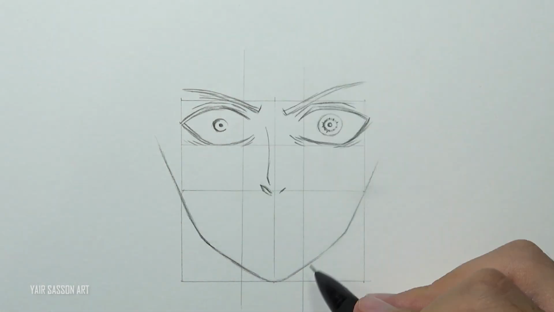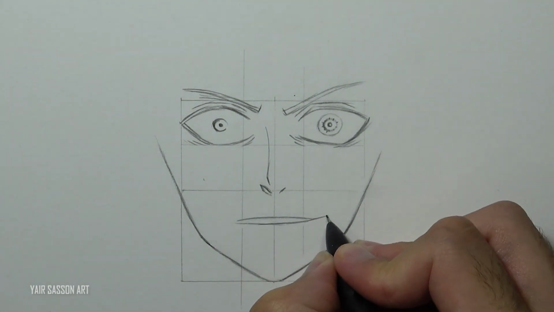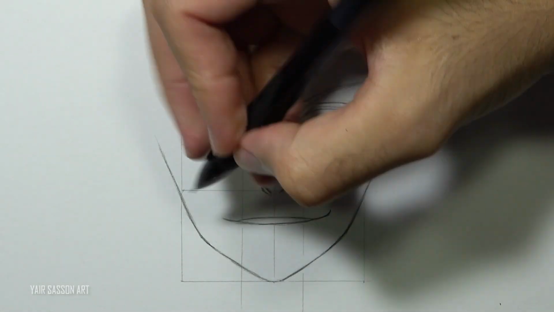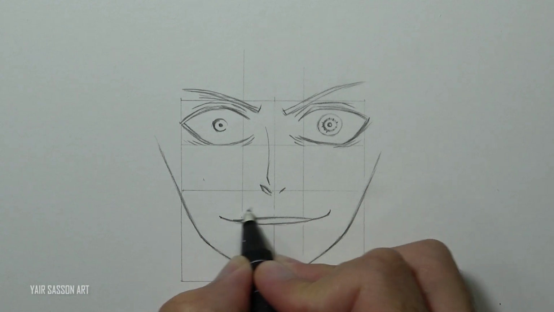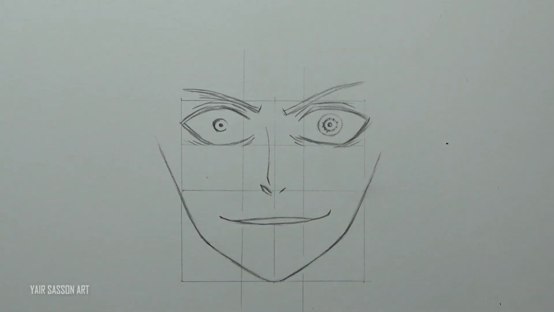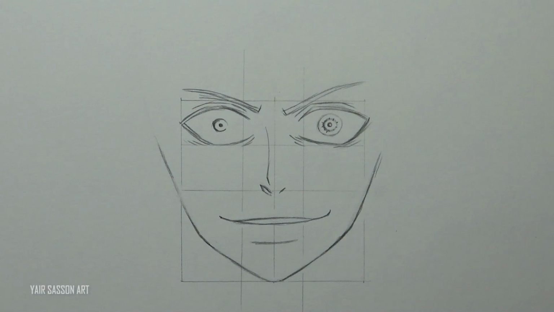Next, we'll refine the face a bit. And then we're going to draw the mouth. We'll give him that crazy smile. Indicate the bottom lip. And then we are going to draw the ears.